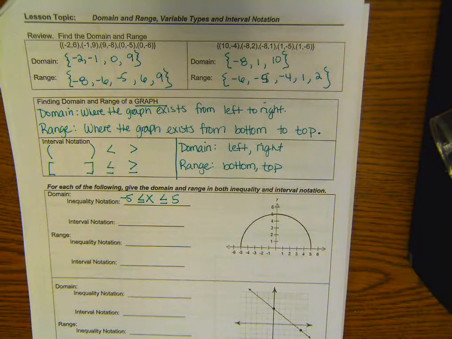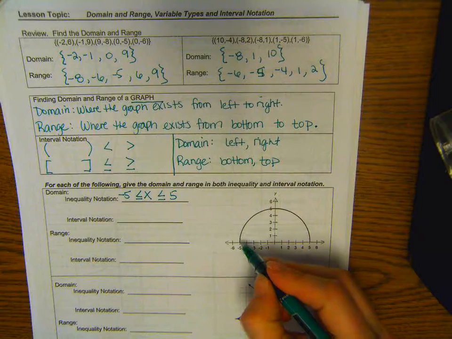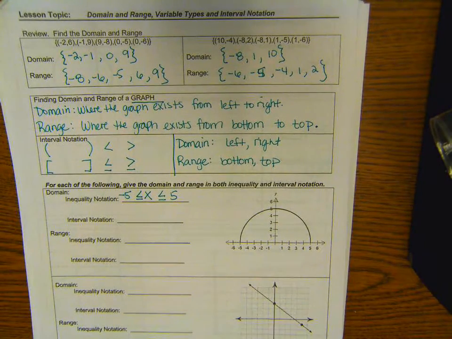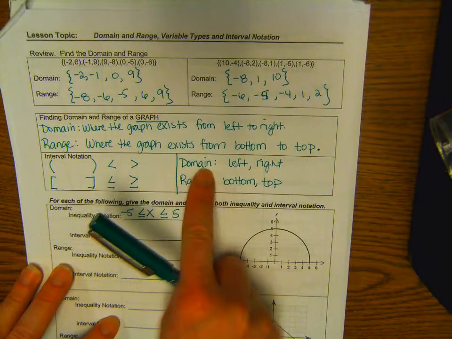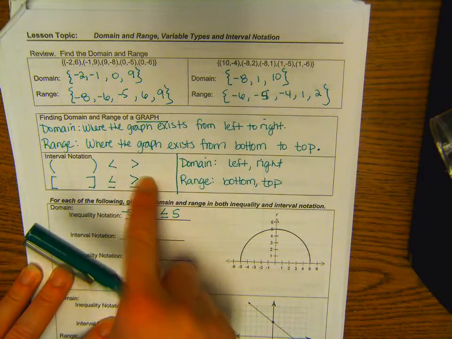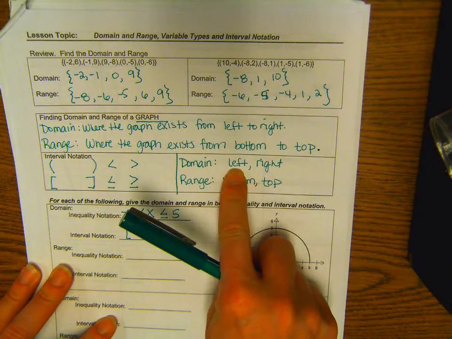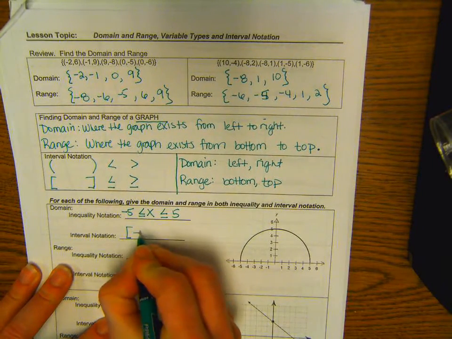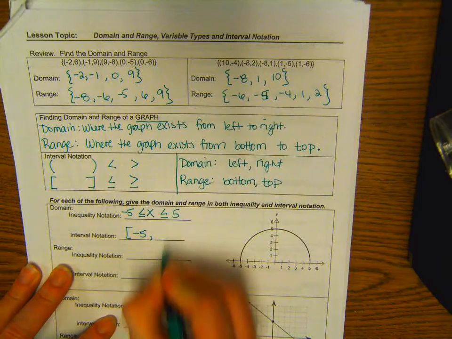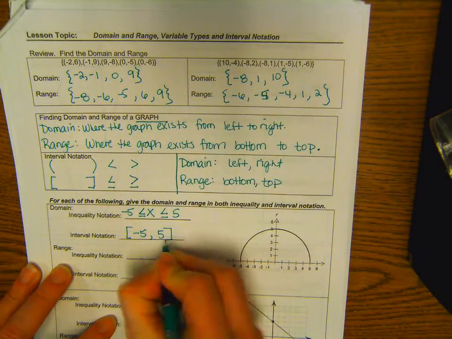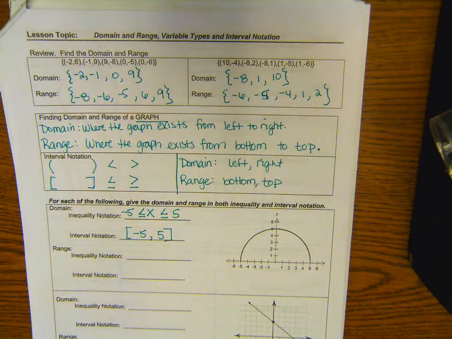And then, because I can't list every ordered pair, it's a whole curve, there's no way I could do it, so I describe it. The x values are from -5 to 5. If I wanted to write that as an interval, because I used these, I would use a bracket, and I'd write the left first, so the left was -5, comma, 5. Left to right.